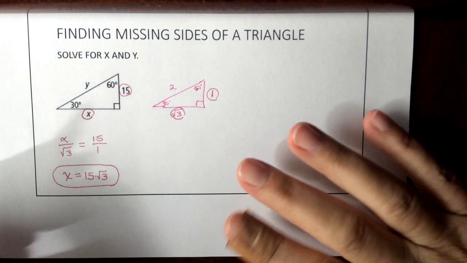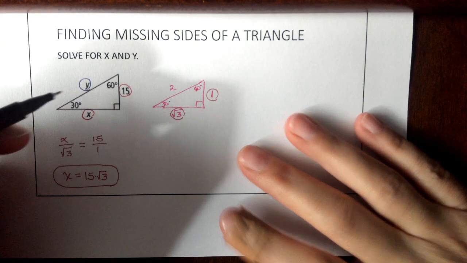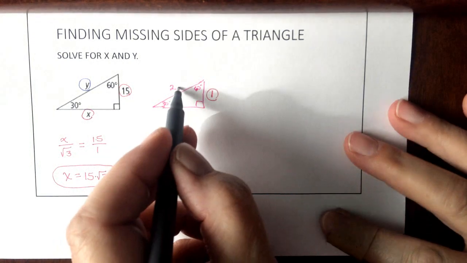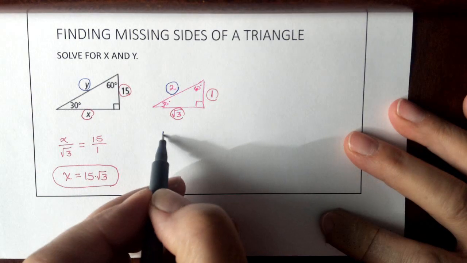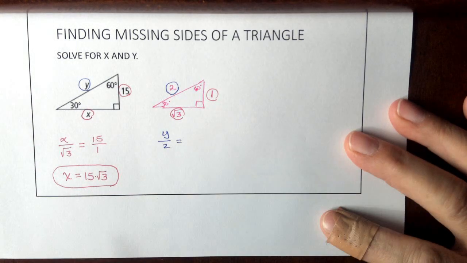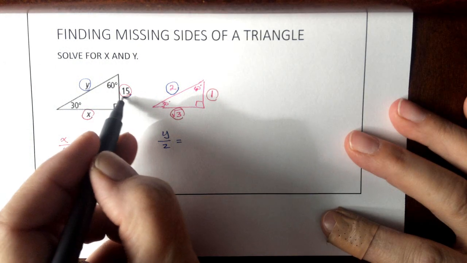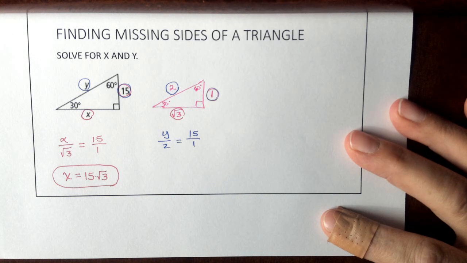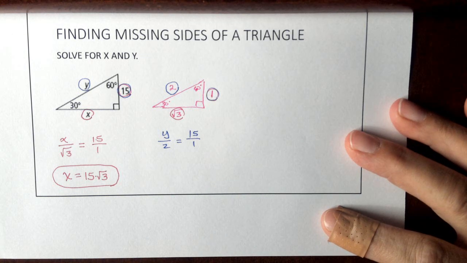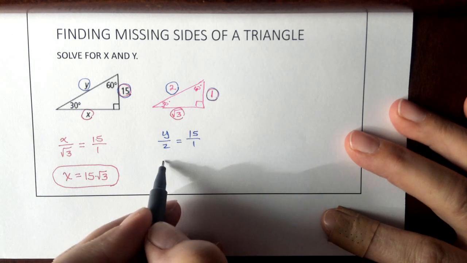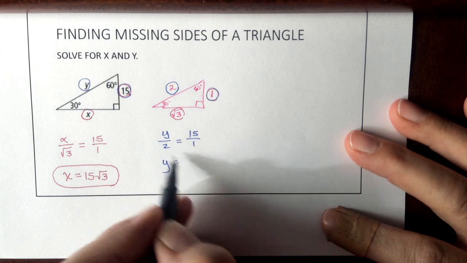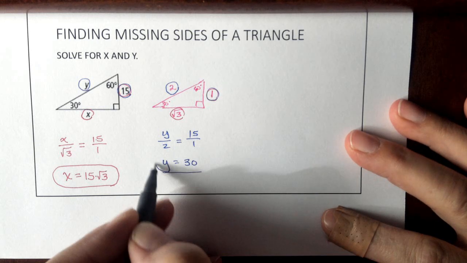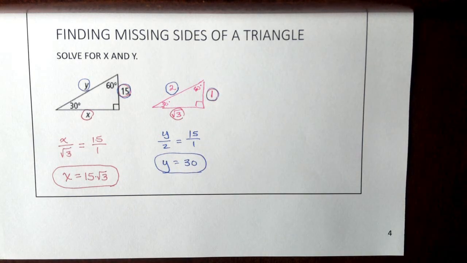Now let's go back and solve for y. Y corresponds to 2. So y is to 2 as 15 is to 1. Cross multiply. Y times 1 is y. 15 times 2 is 30. Y equals 30. We're finished.